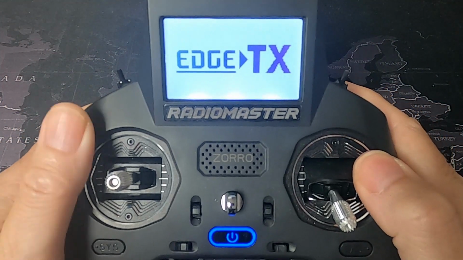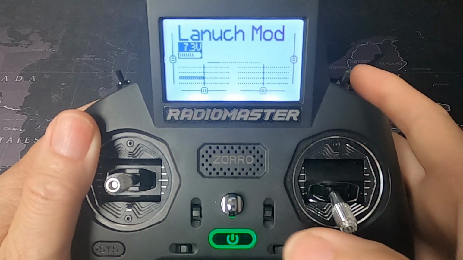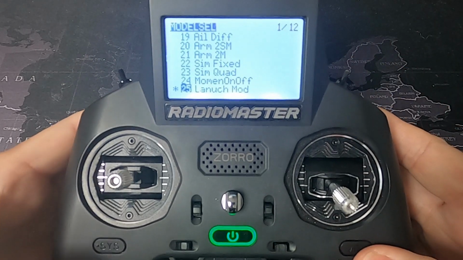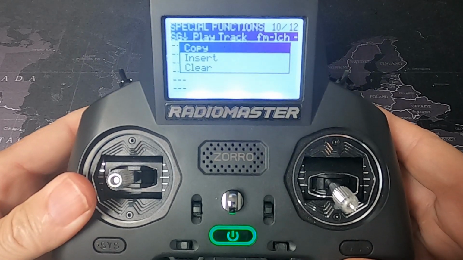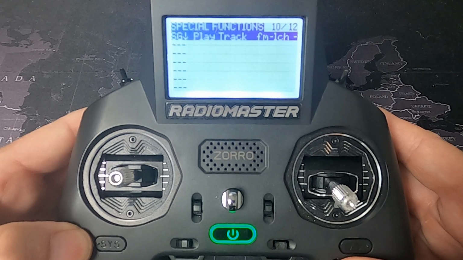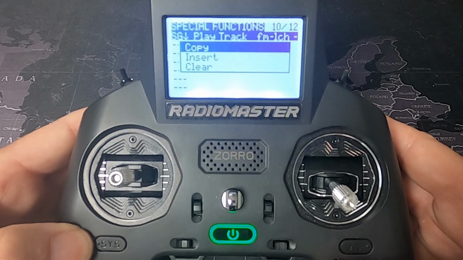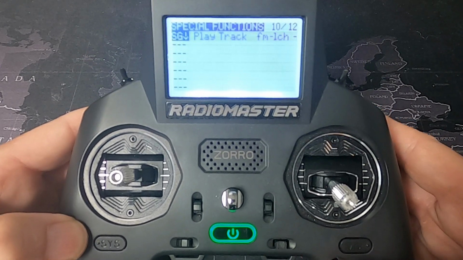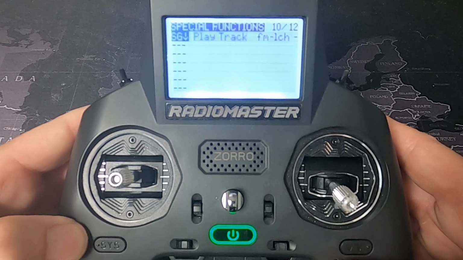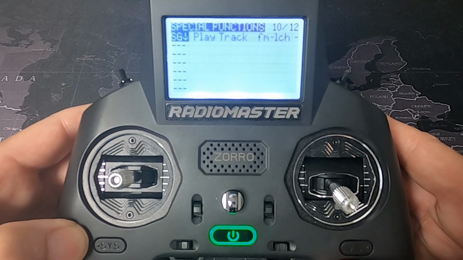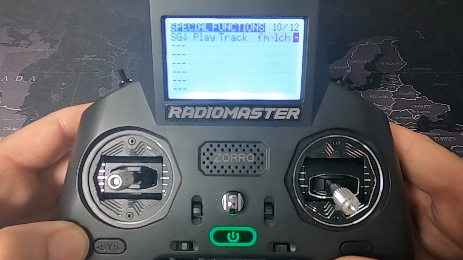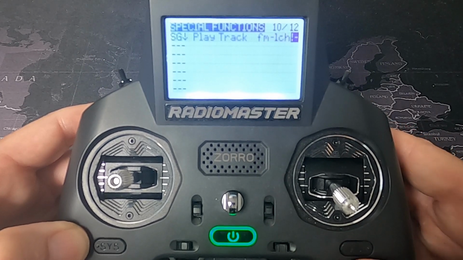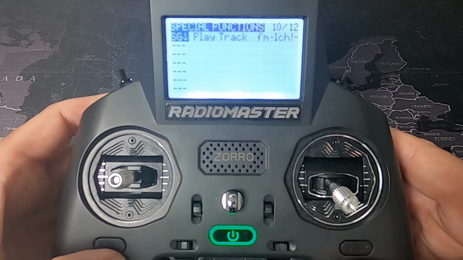Welcome to HTX. There we go. So we're going to go to model. Let's go back to play track. In this case I've picked switch SG, play track, and you can see the track that I've selected, and in this case I didn't put the -1 on, so let's click back, and that should now not play when it first turns on.